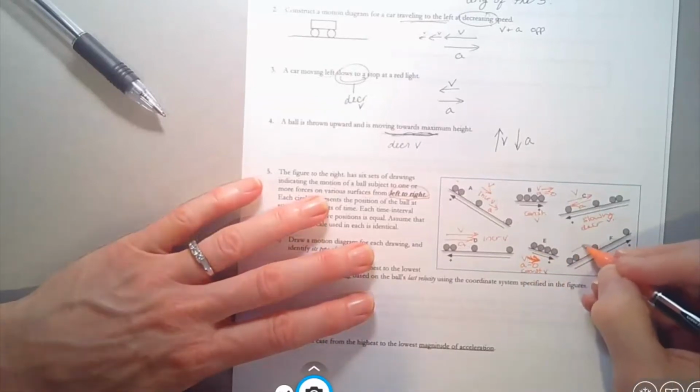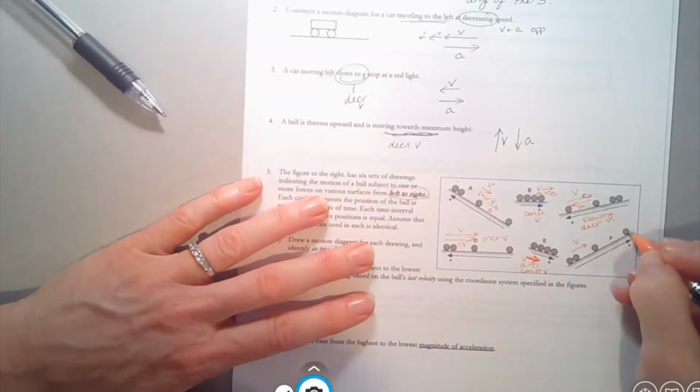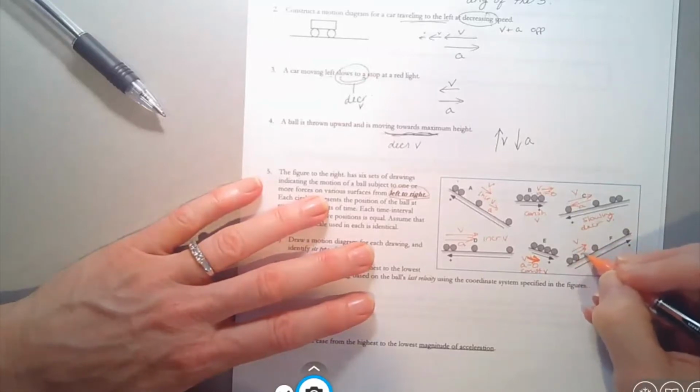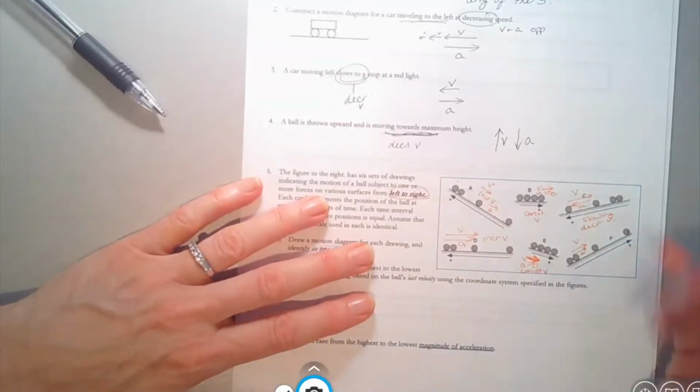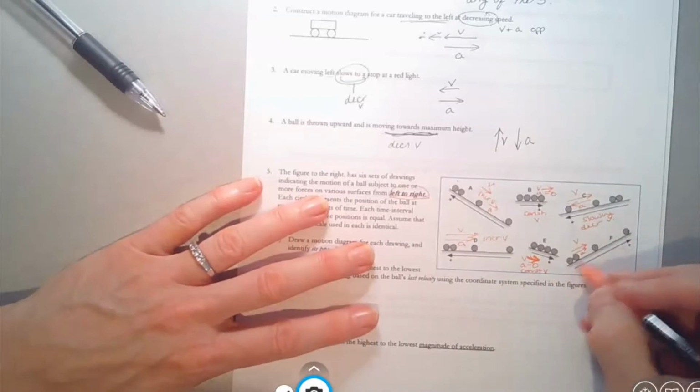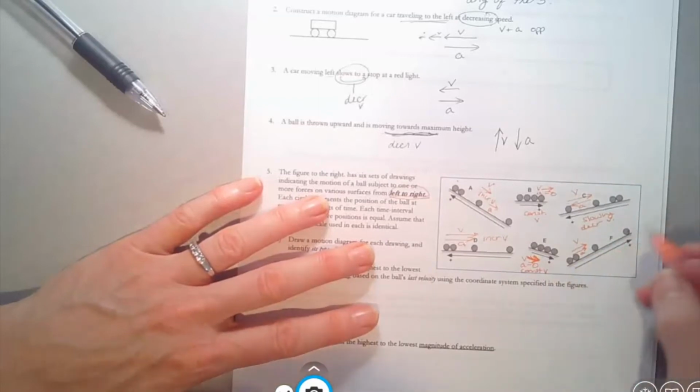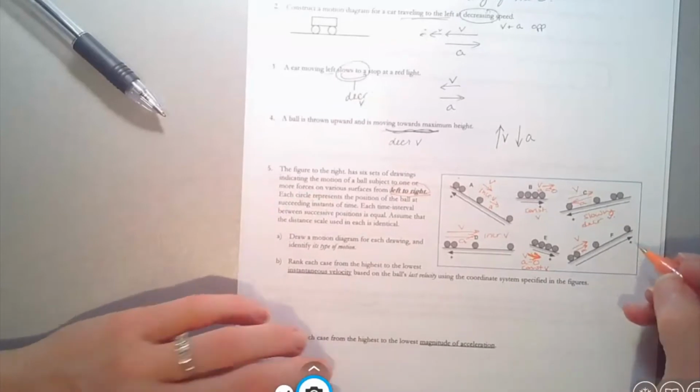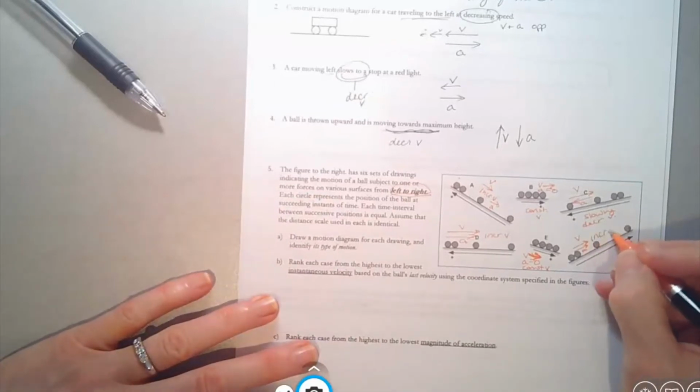And this one, we're moving in this direction from left to right, and we're increasing speed. You might say, well, how could it do that? Well, there must be a force acting on it, even though you can't see it. So that has to be the case, increasing speed.